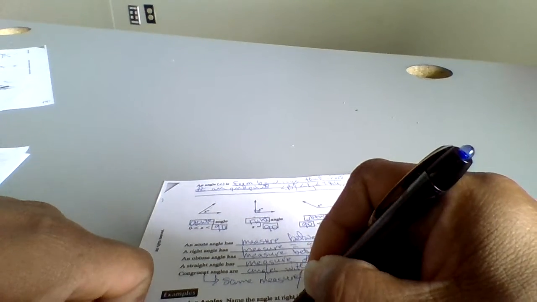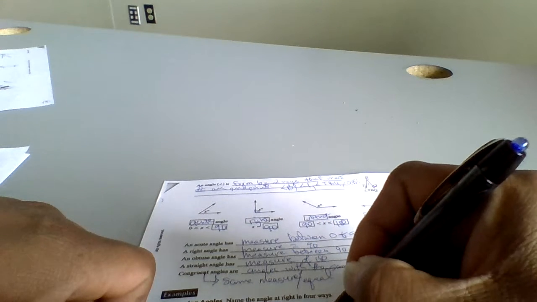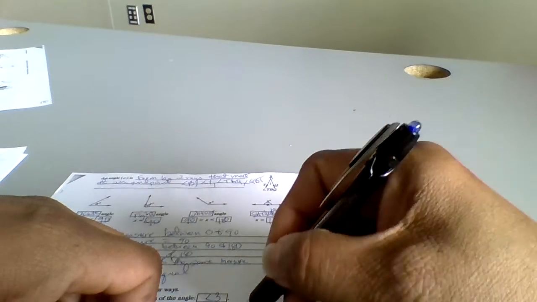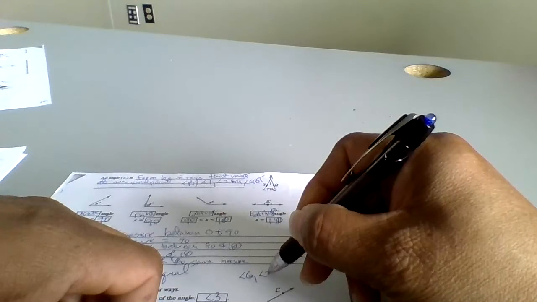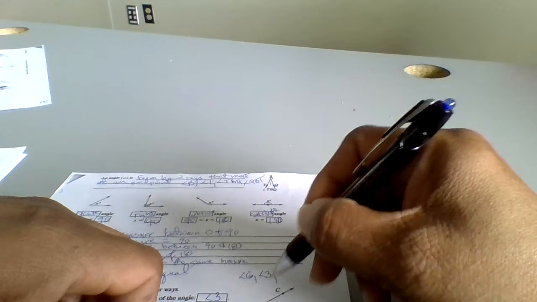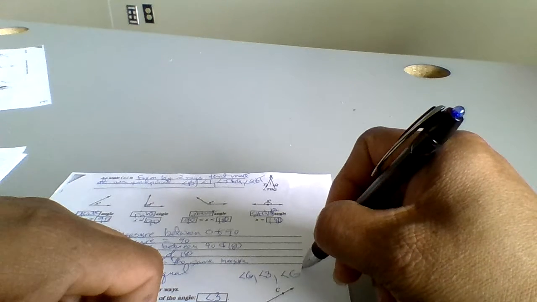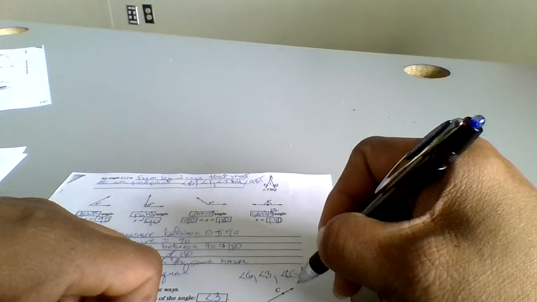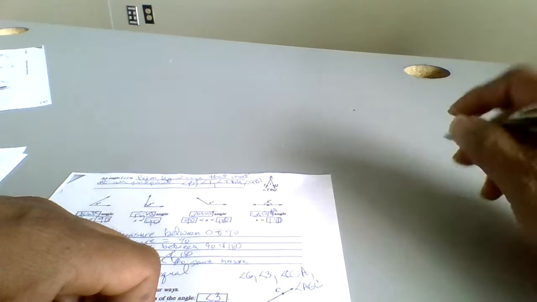So angle CGA or angle AGC. So once again, looking at this, we can name it angle G, which isn't a good one. We can name it angle 3, we could name it angle CGA, and we could name it angle AGC.